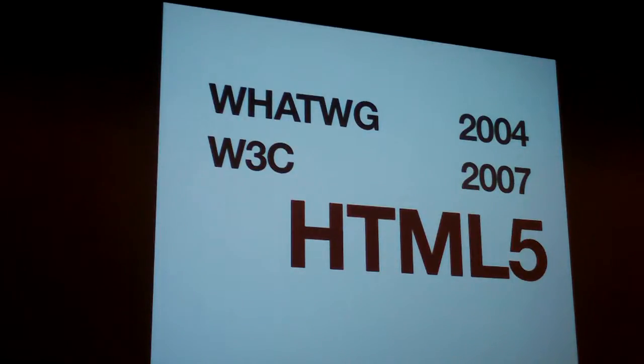Now, on the face of it, the way that the WhatWG works sounds terrible, right? It sounds like that's a dreadful way to get anything done. And the W3C way sounds really fair and democratic. In practice, the WhatWG way actually works really well because of Ian Hickson. If it was anyone else, I don't think it would work as well.